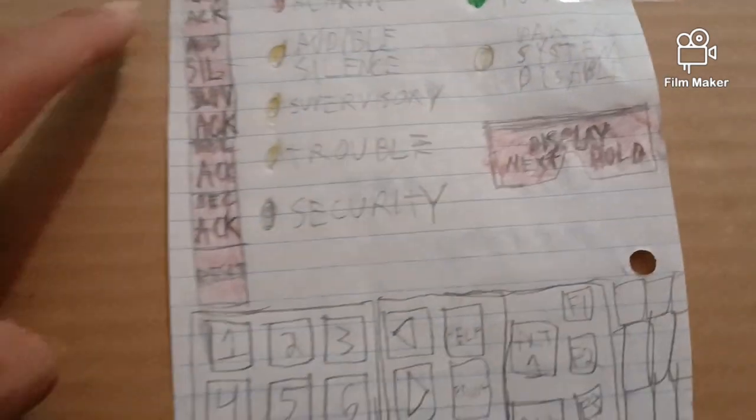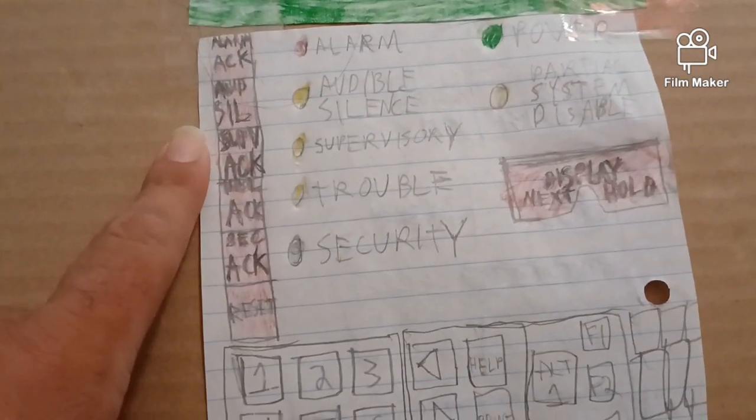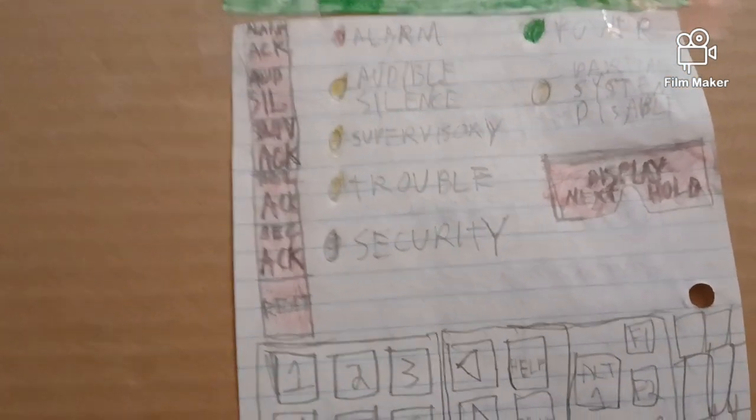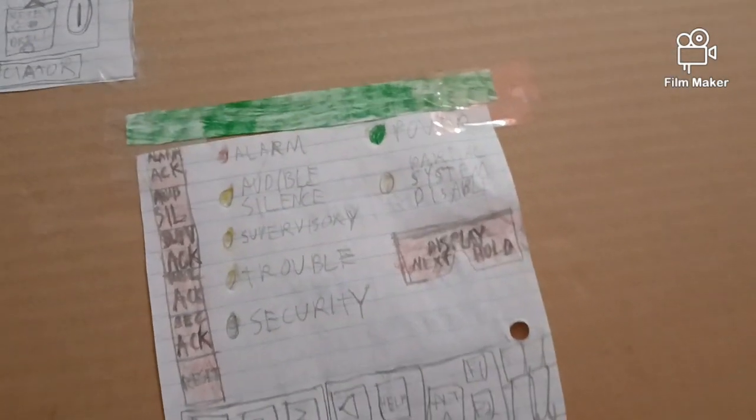And you even got all your little buttons here: alarm acknowledge, audible silence, supervisory acknowledge, trouble acknowledge, security, reset. Now I will tell you that different fire alarm control panels are different, so different ones are going to have different things on them.